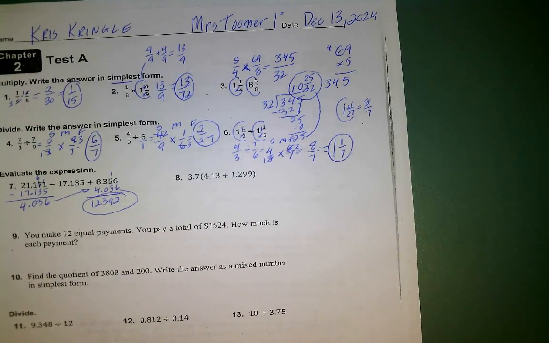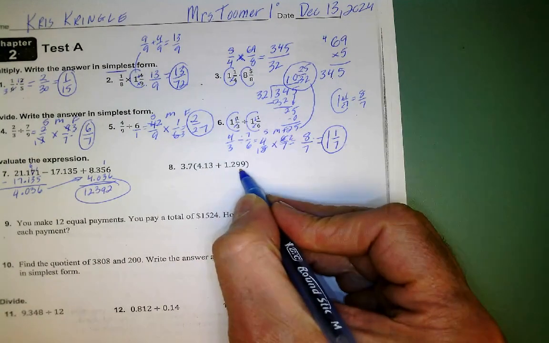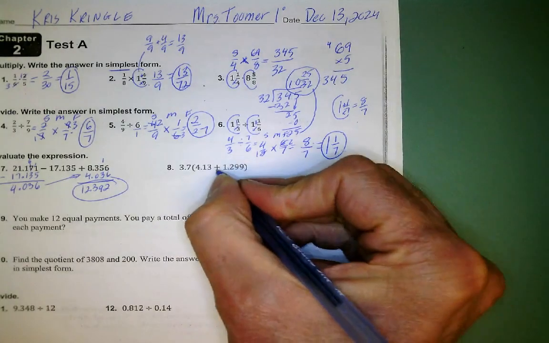Boom, cruising along, right? Now this one I have parentheses, and parentheses cuts in front of everything in order of operations. I got to do that first. Okay, so I'm going to add these two first.